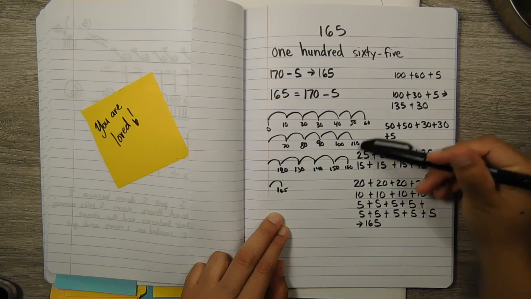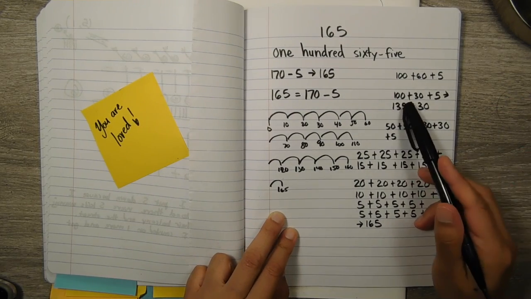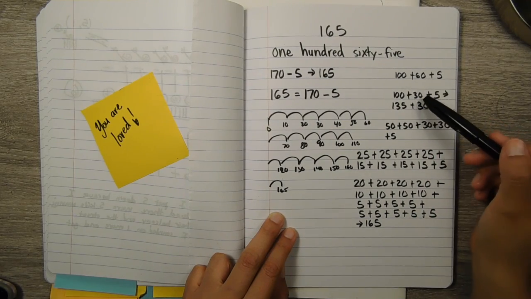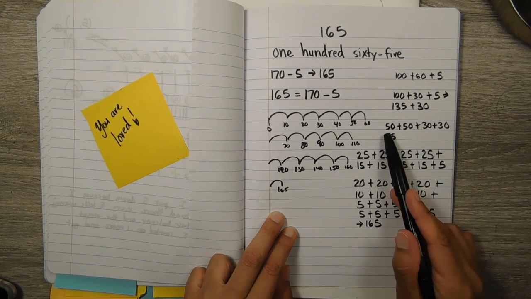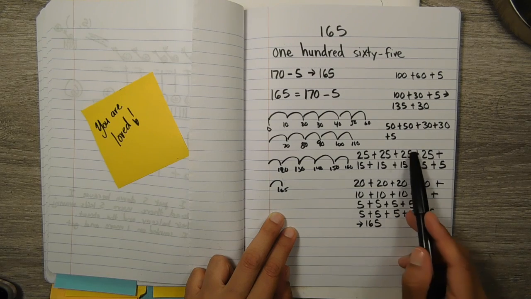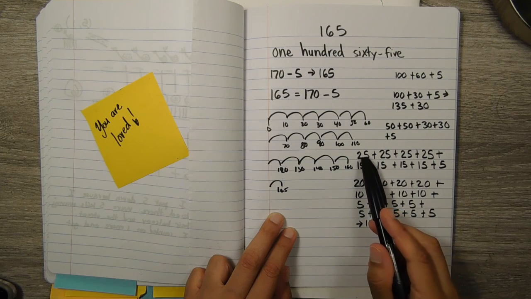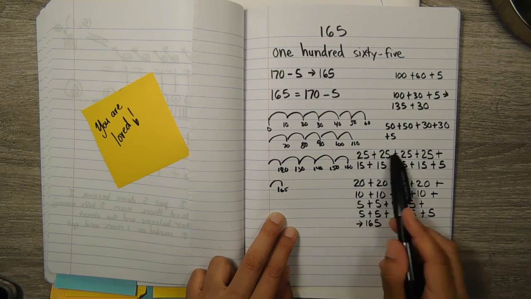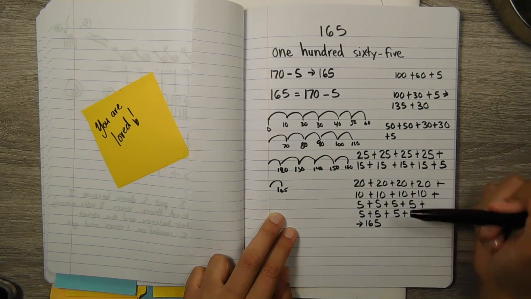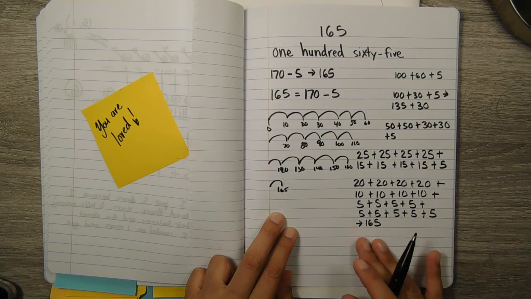But then I started thinking, wait, how else can I break down 100 plus 60 plus 5? And mathematicians actually started to try and find doubles. For 60, I broke it down into 2 30s. Then I broke down 100 into 2 50s. And then I thought, I can break down 50 even more into 25 and 25. I got a little bit carried away with how far I was breaking down numbers.